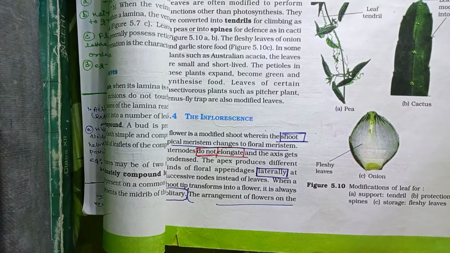Today we'll discuss a very short topic, which is inflorescence. Firstly, we will start with what inflorescence is. I have made short notes already, which are visible in the camera. I have jotted down all the key points and important topics from the part on inflorescence.